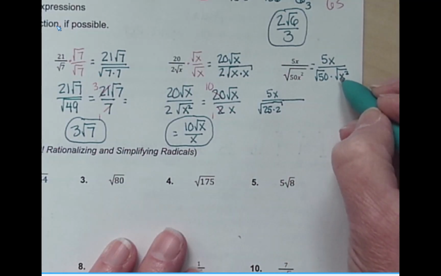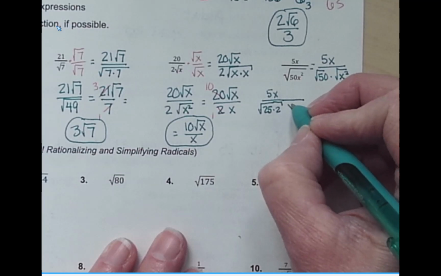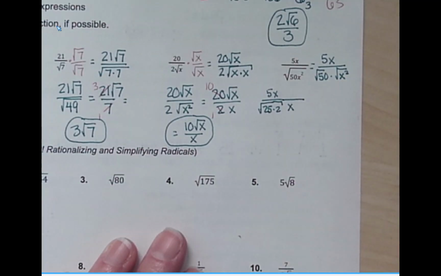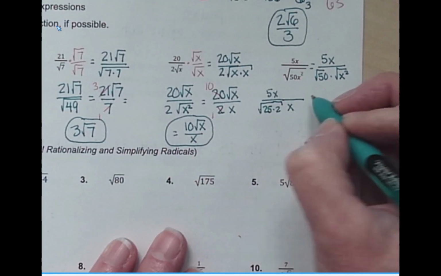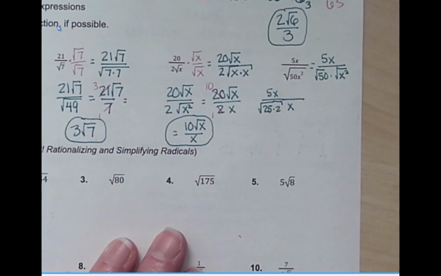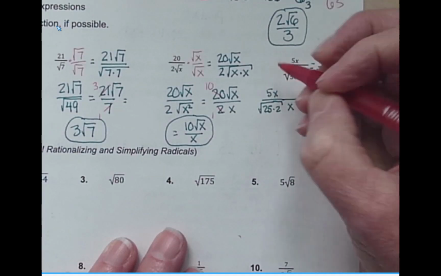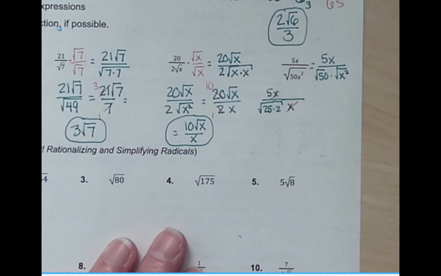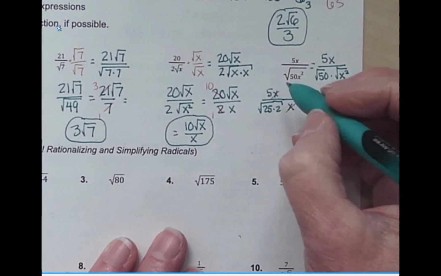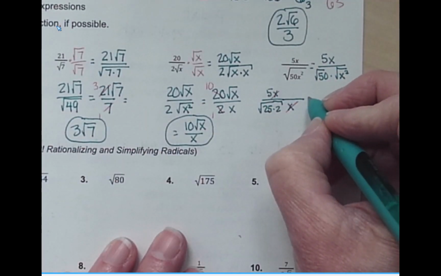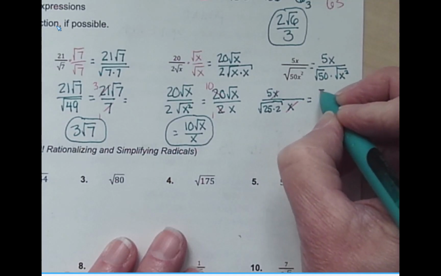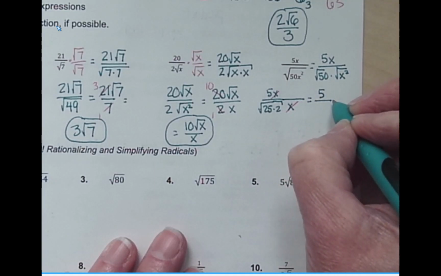And I've got this square root of x squared. I'm going to go ahead and just simplify that. The square root of x squared is just x. You know what? I have an x as a factor in the numerator and an x as a factor in the denominator. Those are just going to cancel right out. I can get rid of those. And now I just have to worry about these other numbers. So I have 5 left in the numerator.